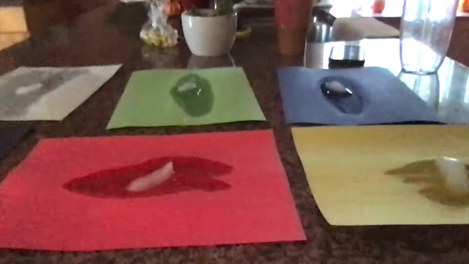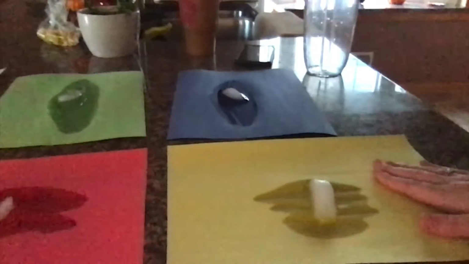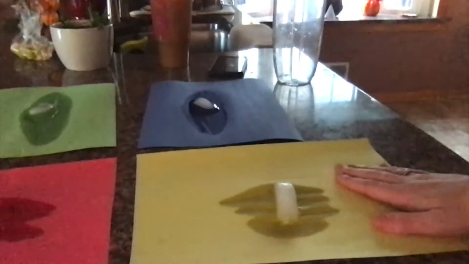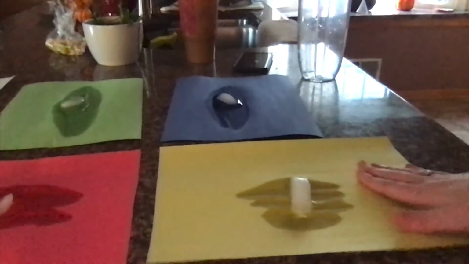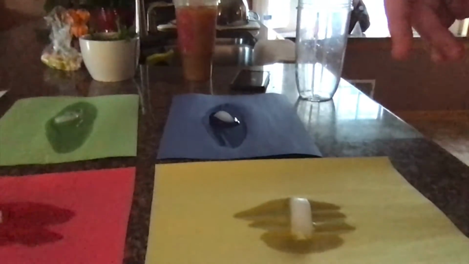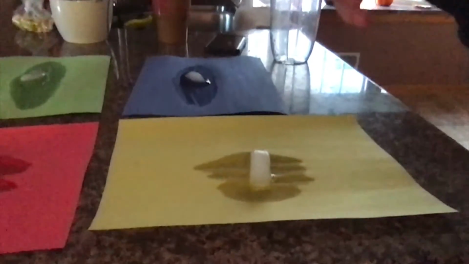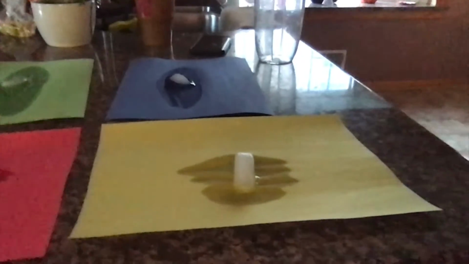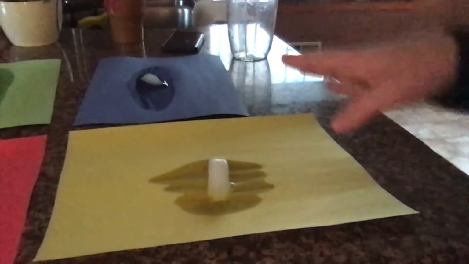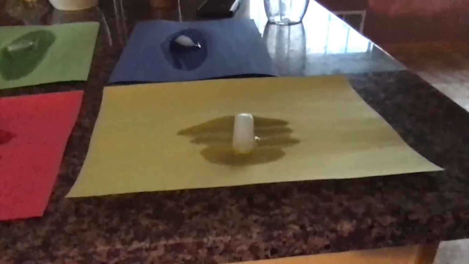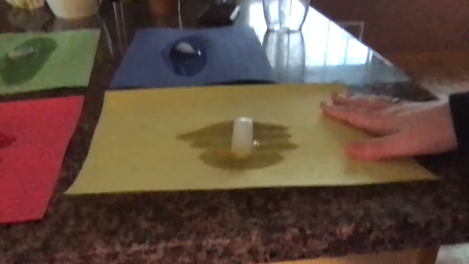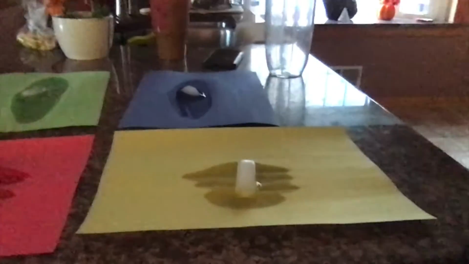But I'm definitely surprised that the yellow ice cube is larger than the white. I thought that the white construction paper was going to take the longest to melt an ice cube, but it seems like the yellow is taking fairly long. So I'll check back in with you guys in like another 5 minutes, and I'll let you know where the ice cubes are at.